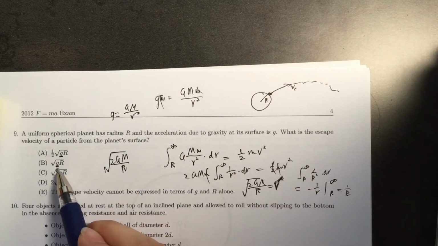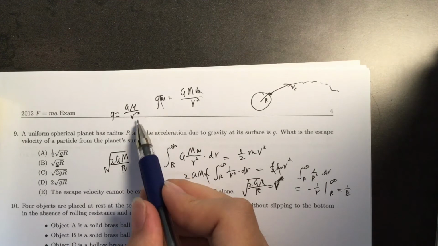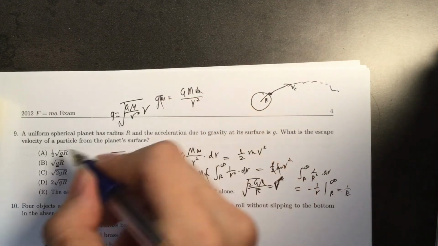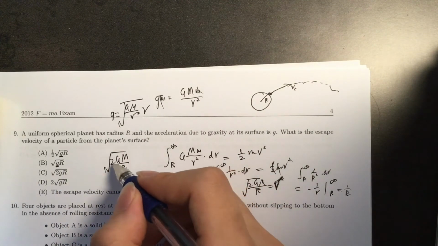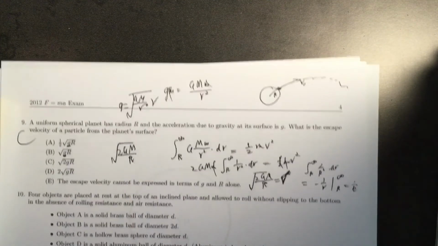So here we have g times R. This is R, but this is R squared. So we need to multiply both sides by R and then take the square root. So the square root of 2 times g times R, because there's a 2, will be the answer. C is the answer.